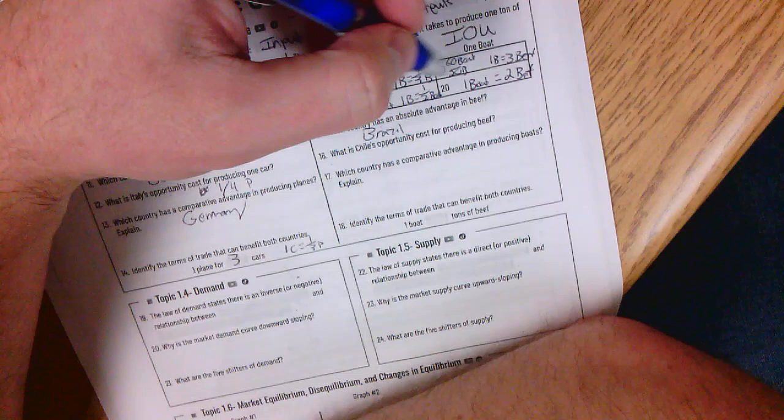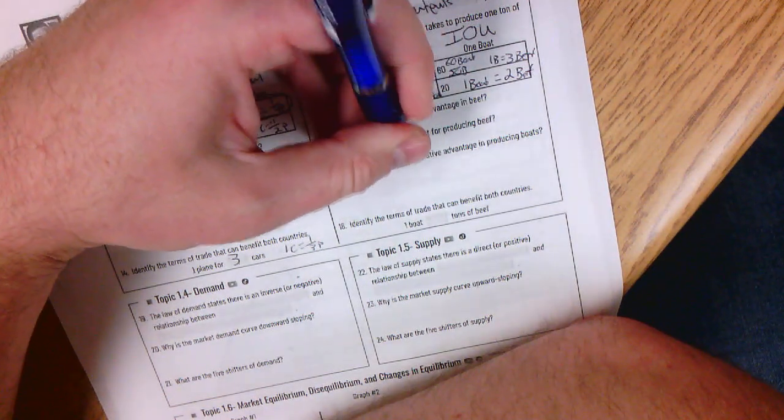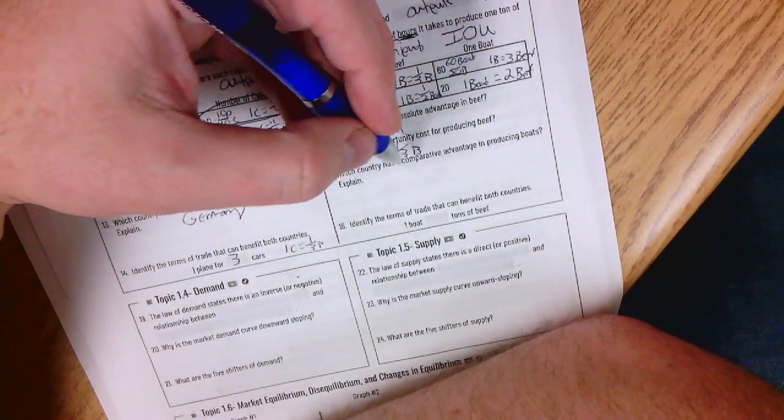So Chile's opportunity cost for producing beef, where are we at? Chile, beef, they're giving up a third of a boat, right? That in the time that they can make 1 ton of beef, they could also be making a third of a boat. Which country has a comparative advantage in producing boats? All right, so here, if we're looking at the boat side of things, Chile makes it, they're giving up 3 beef. Brazil makes it, they're giving up 2 beef. They would have the comparative advantage.